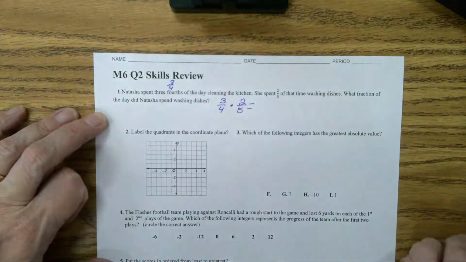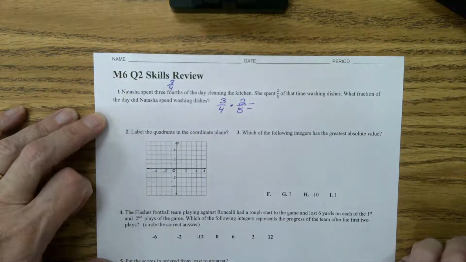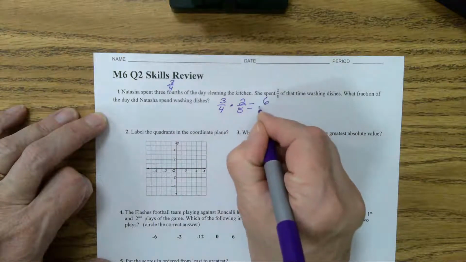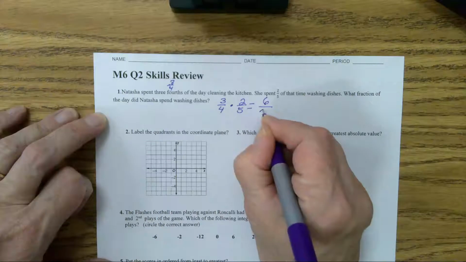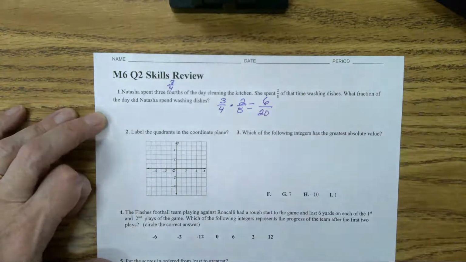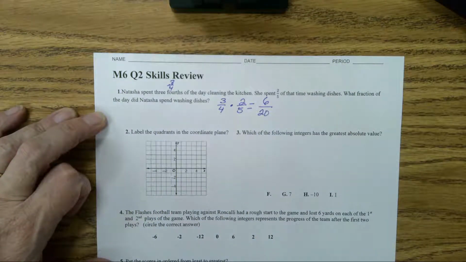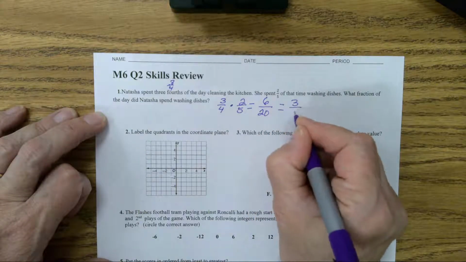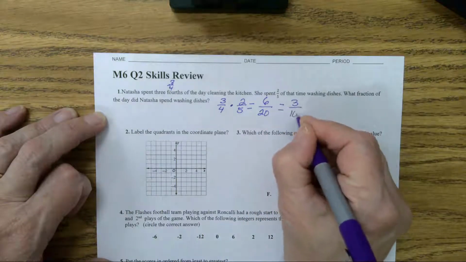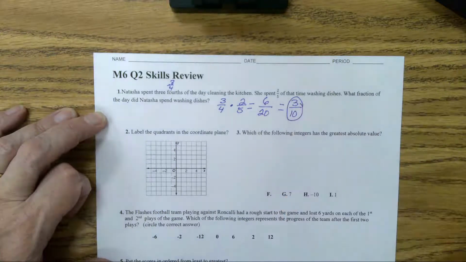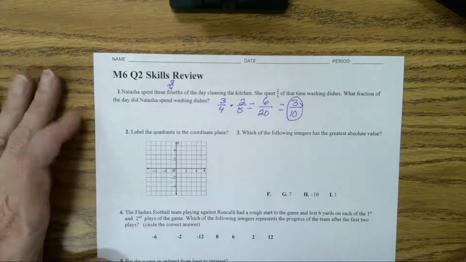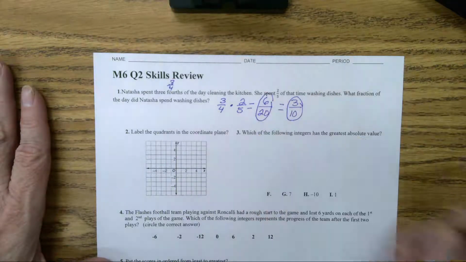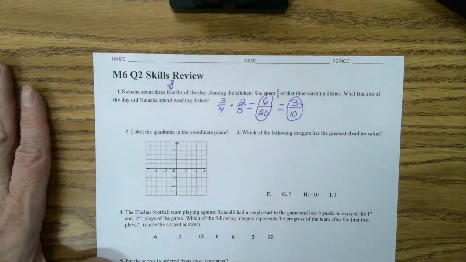Now you can simplify before you multiply or multiply straight across. 3 times 2 is 6. 4 times 5 is 20. What will divide 6 and 20? 2 will. 6 divided by 2 is 3. 20 divided by 2 is 10. 3/10. Now, it didn't say you had to simplify your answer, so 6/20 would also be counted correct.